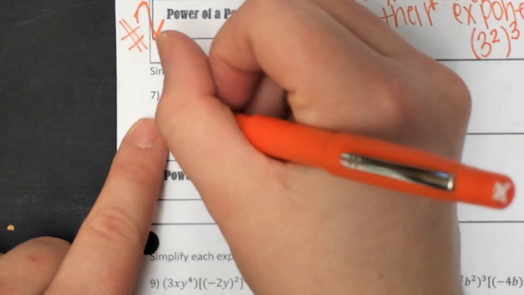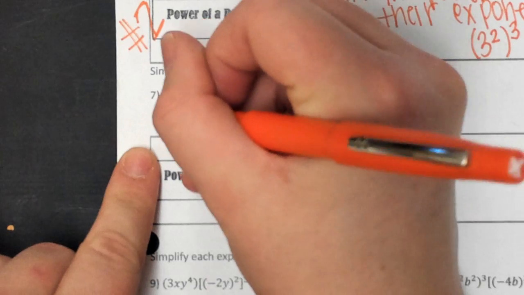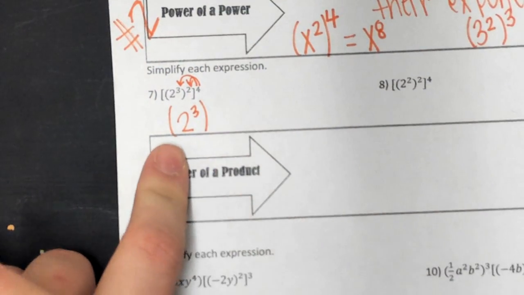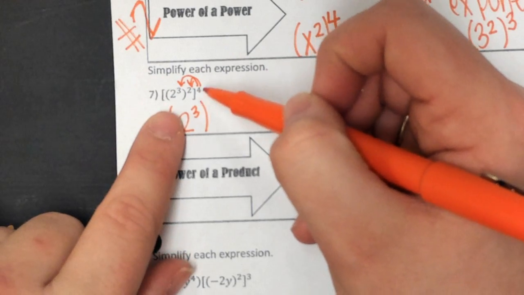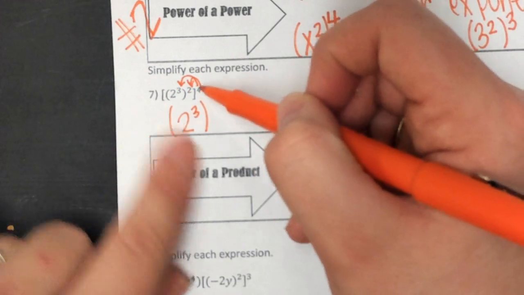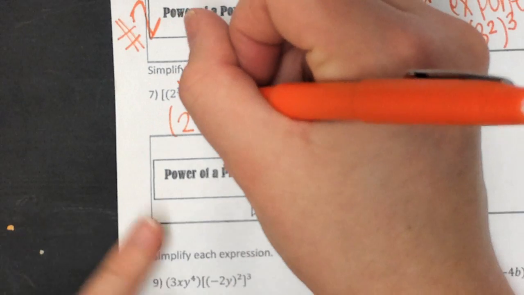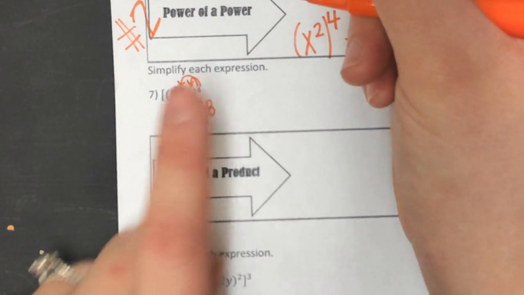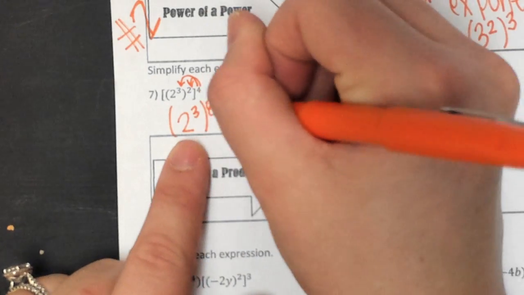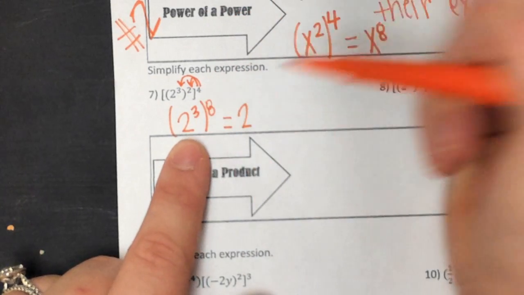Yeah, leave the base alone. So we have 2 raised to the 3rd. Okay, that stayed the same. Now, when I'm distributing that 4 just right inside the bracket to the 2, what's 4 times 2? 8. Okay, well, I still have a power raised to a power, so I have to keep going. What's 8 times 3?